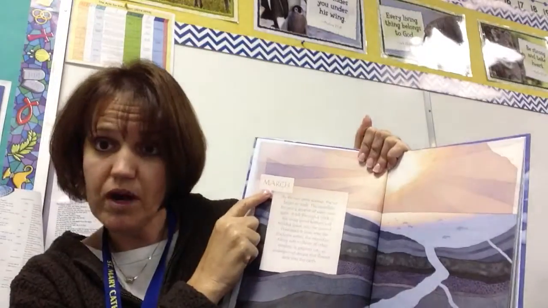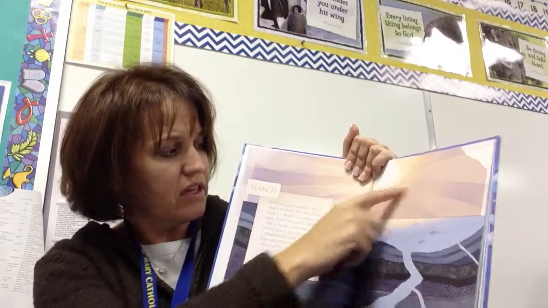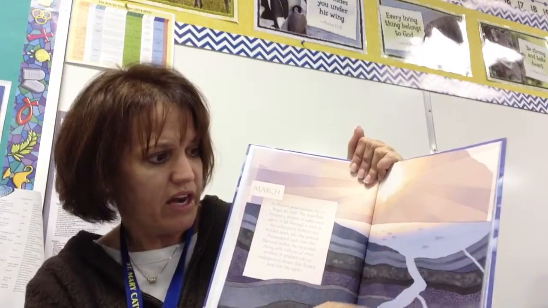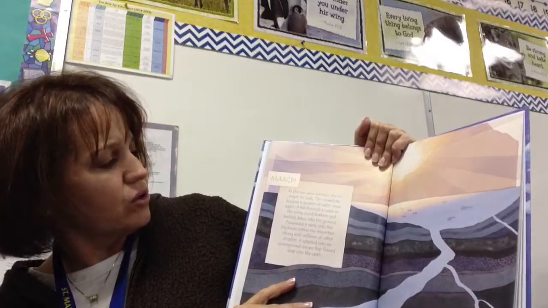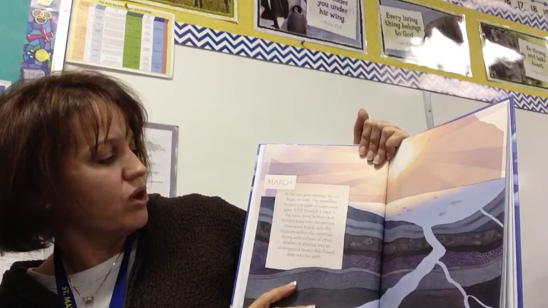Ooh, here we go. March. It looks like it's getting a little warmer, doesn't it? I don't see any snow anymore. I see the warm sunshine, and I see lots of water. Maybe a lot of that ice has melted. As the sun grew warmer, the ice began to melt. Yep, look at that. The snowflake became a droplet of water once again.